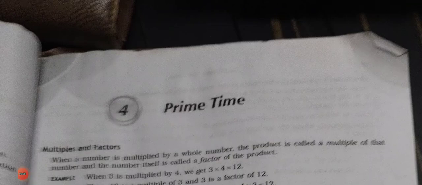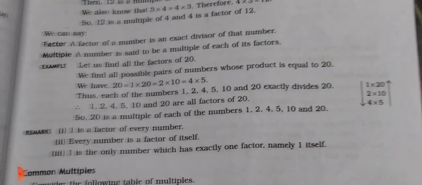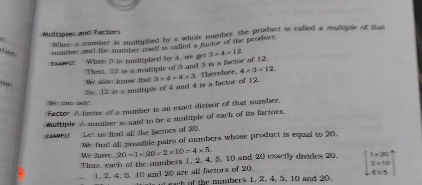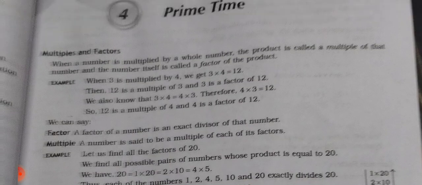So in this chapter we will learn about prime time. We know that a factor of a number is an exact divisor of that number. Then the multiple is said to be each of the factors. Now we will learn multiples and factors. So let's start it. Multiples and factors.